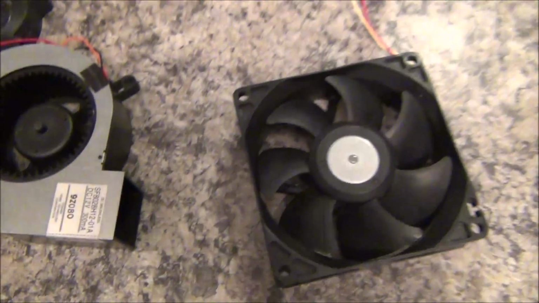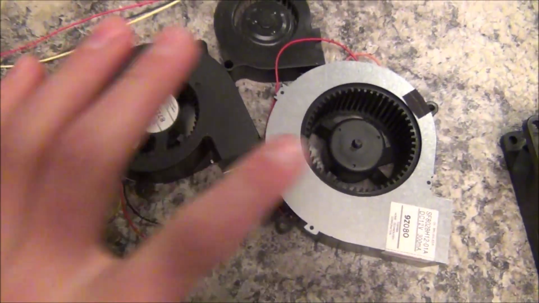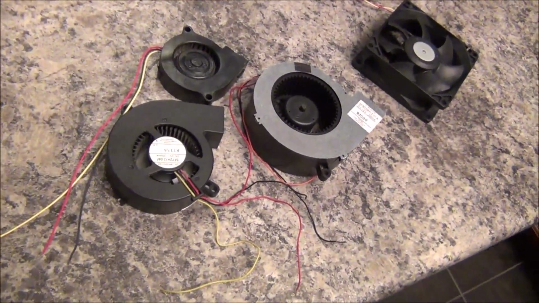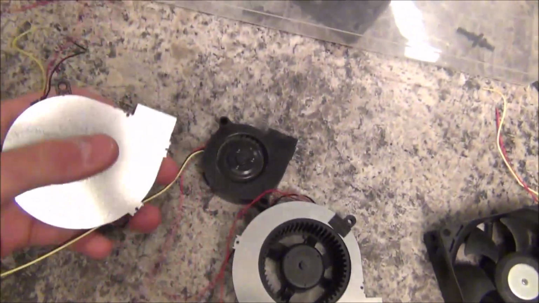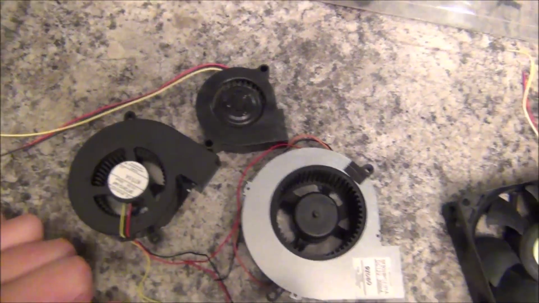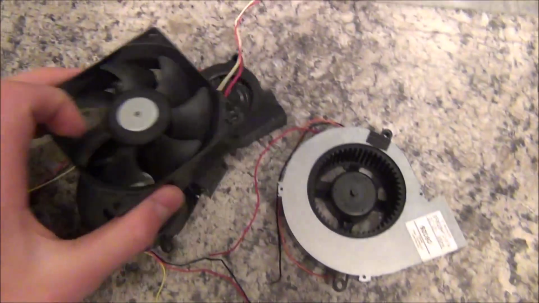I actually ripped these out of projectors. I have more, this is just a couple of my fans. I have a whole bunch of fans, I probably have 100. I can get about 4 or 5 of these out of a projector at a time. This was also from the same projector, so all 3 of these were in a projector. Projectors have a ton of fans if you need them.